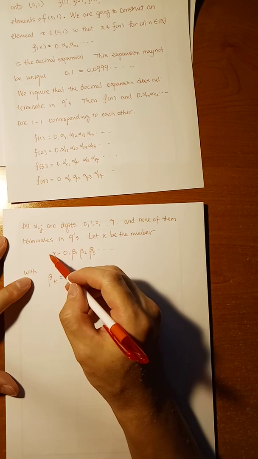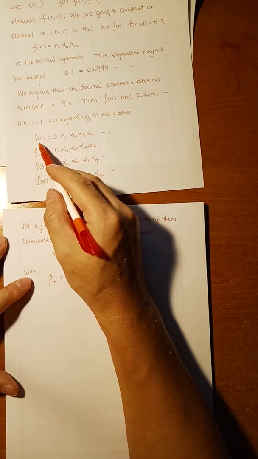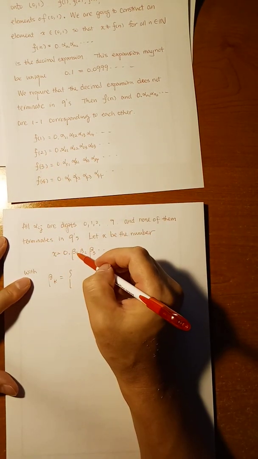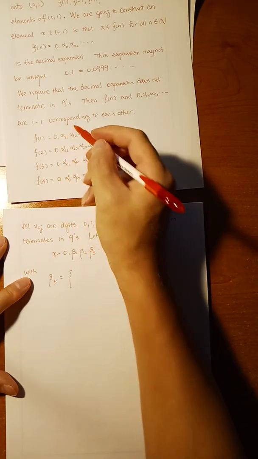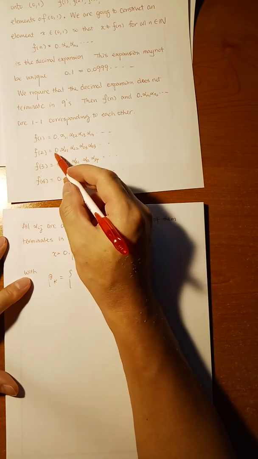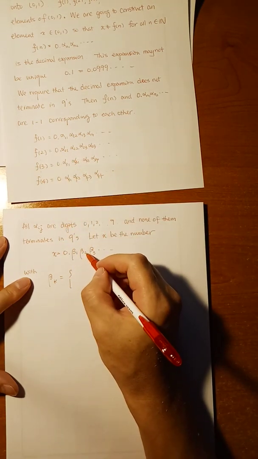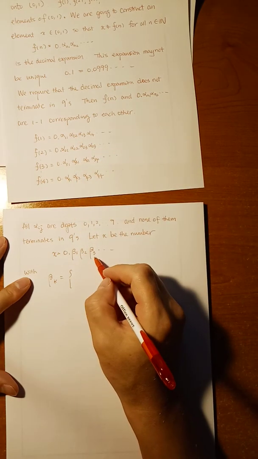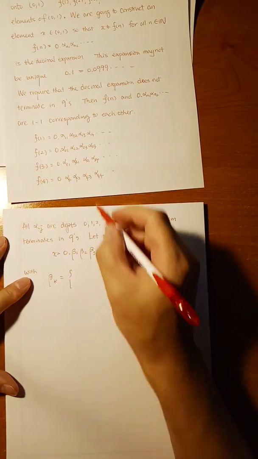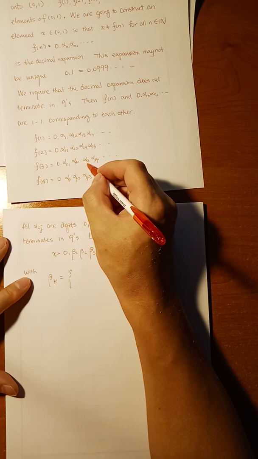I will claim that x is not equal to f1. How do I do that? I just say β1 is not equal to α11. And I'm going to claim x is not equal to f2, so I say β2 is not equal to α22. Then x is not equal to f3, so β3 is not equal to α33.